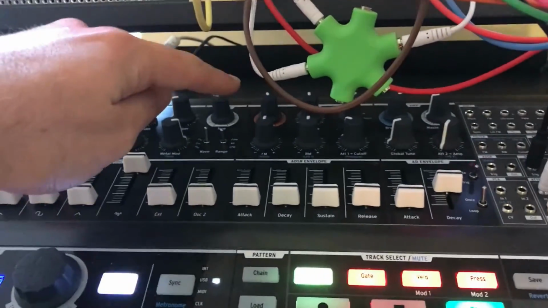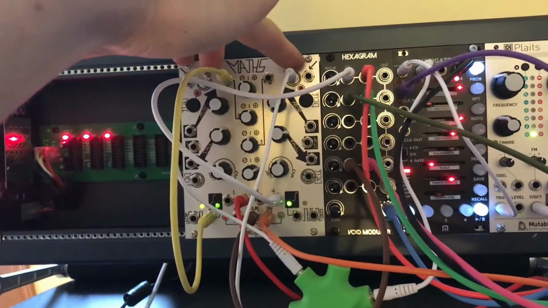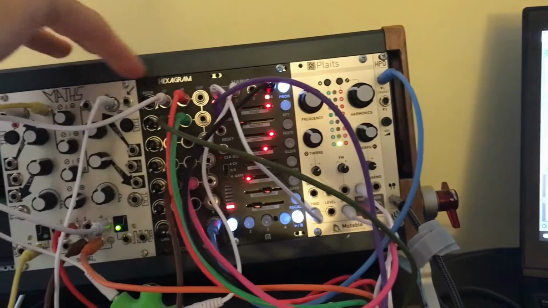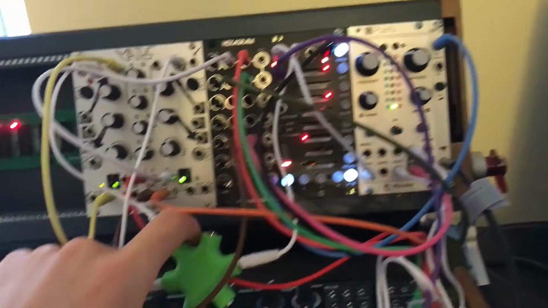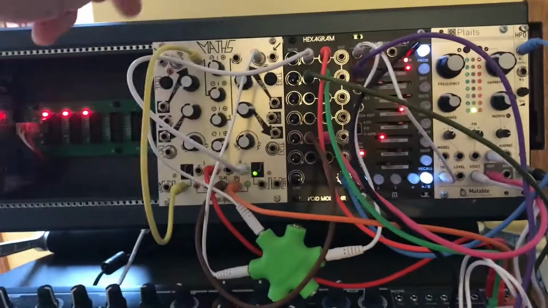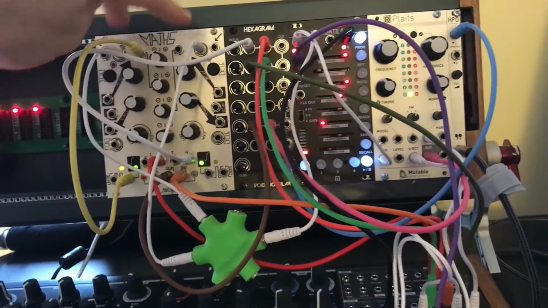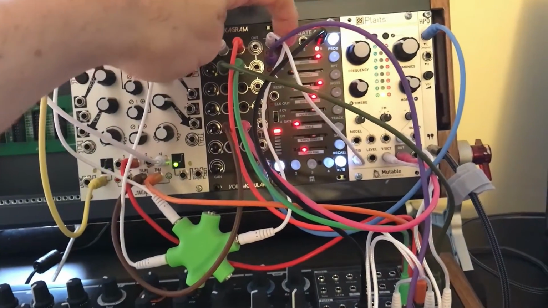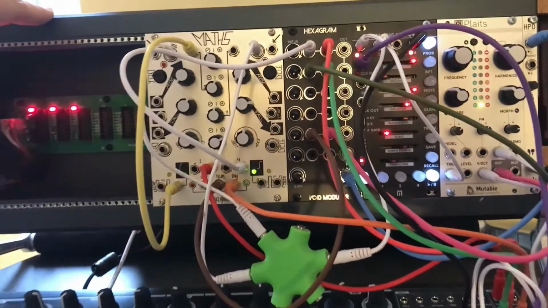This is all oscillator 2 of the minibrute, being controlled by maths. So the varigate is giving me my triggers, happening every once in a while. I do have it multed to trigger both channels of maths for that. So this is just giving the randomized pattern a little bit.